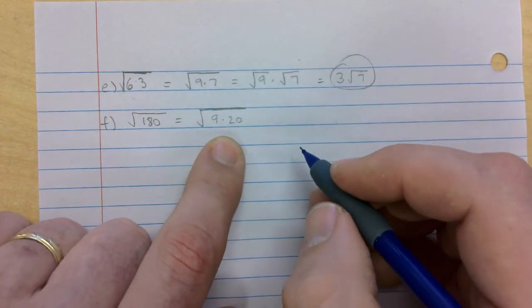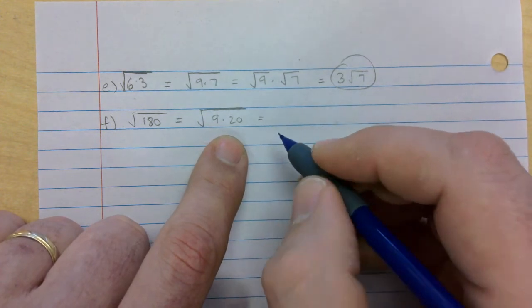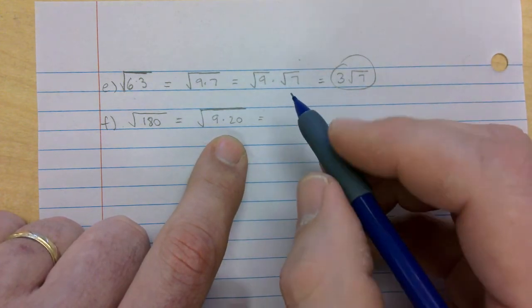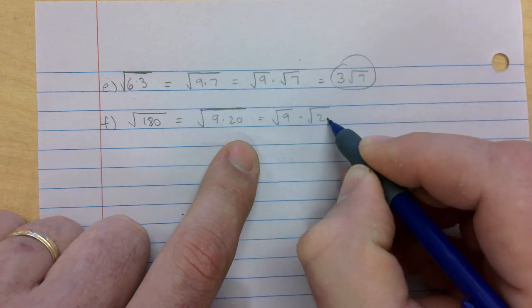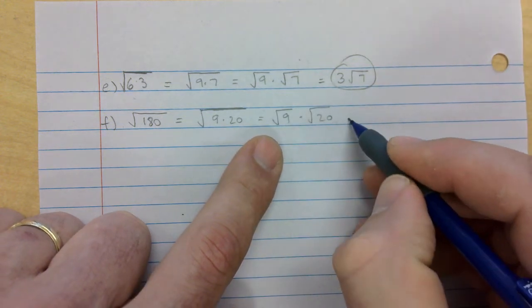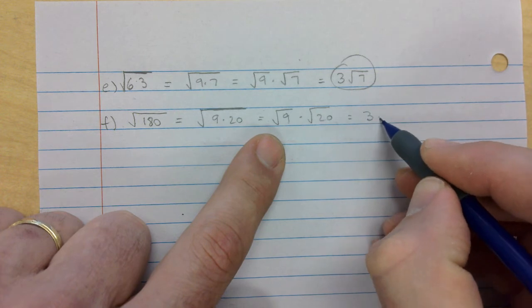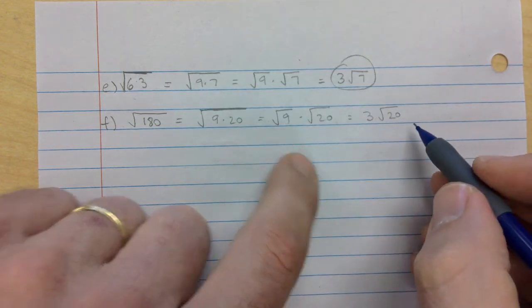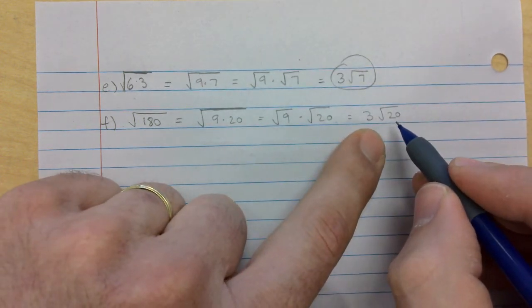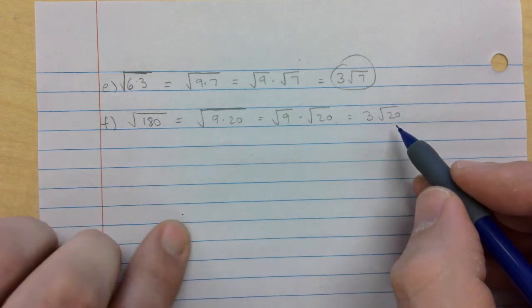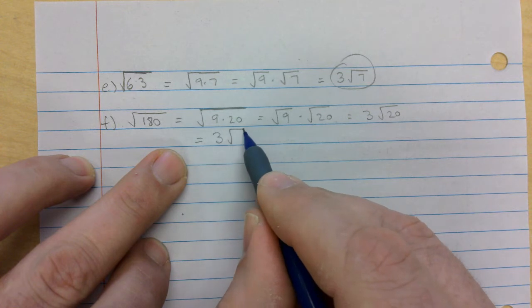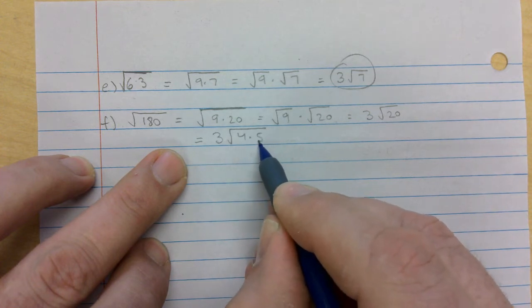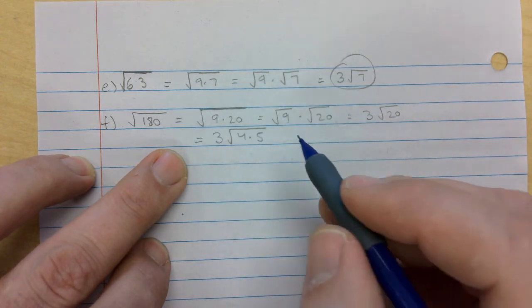Ultimately, we should all arrive to the same conclusion. Okay, that's square root of 9 times square root of 20. And that turns to be a 3 square root of 20. 20 can still be broken down further. Okay, so I'm going to continue here. 3 square root of 4 times 5. We did that earlier, actually, right?